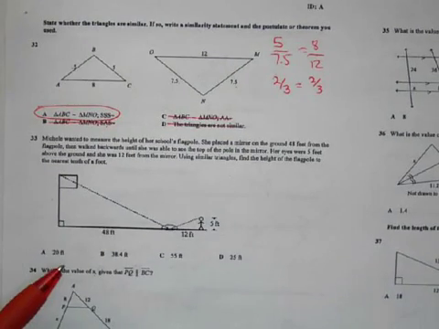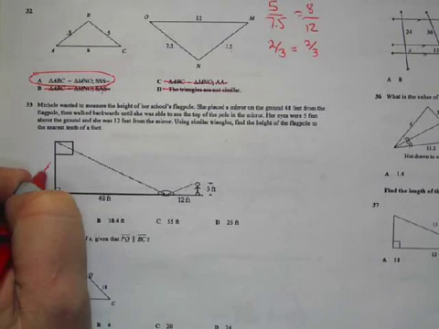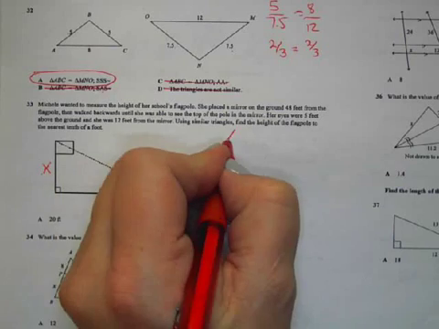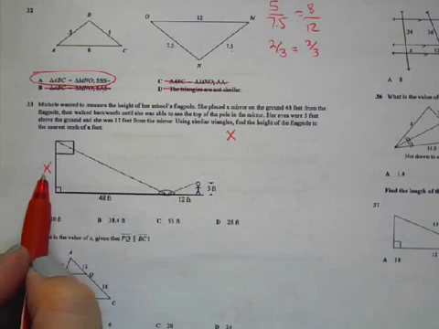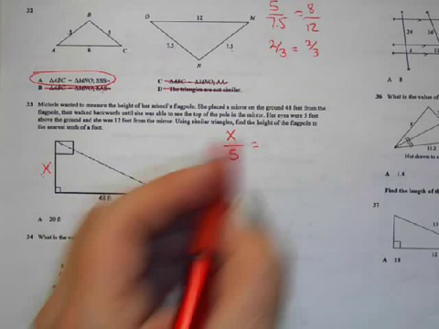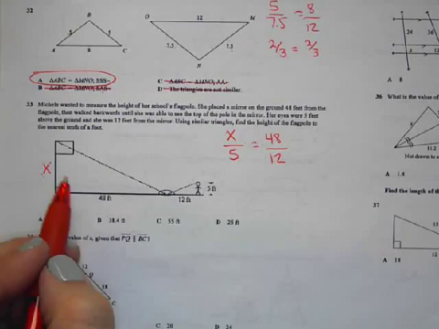In problem 33, we have similar triangles. So we want to find the height of the flagpole. So here's our flagpole. You can start anywhere you want. If I start with X, I'm going vertical, the height of the flagpole to the height of the person. And then the shadow of the flagpole to the shadow of the person. So I went large to small, large to small.